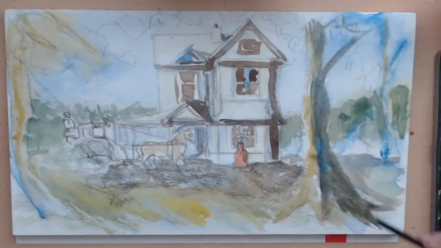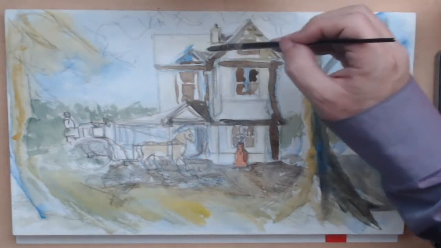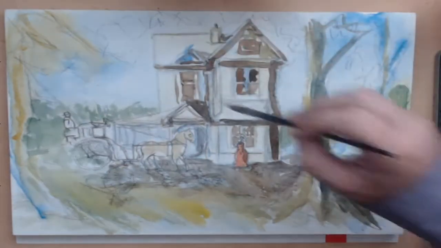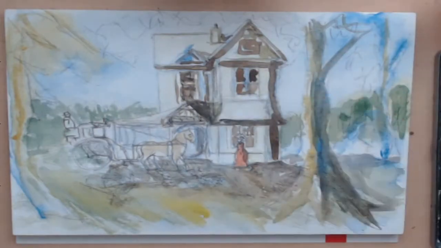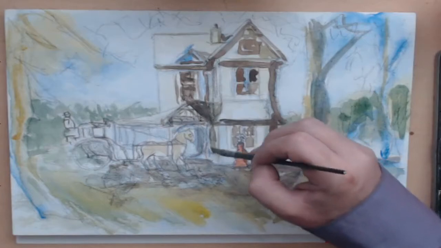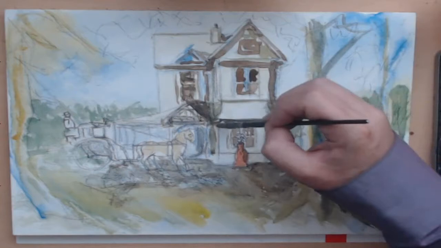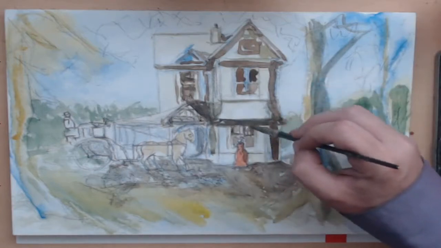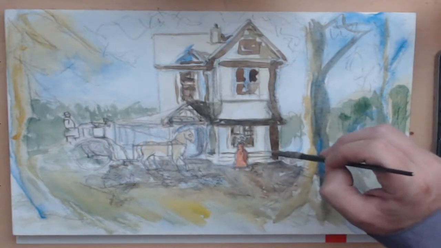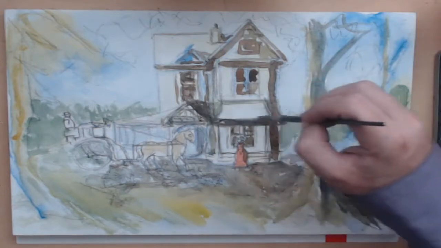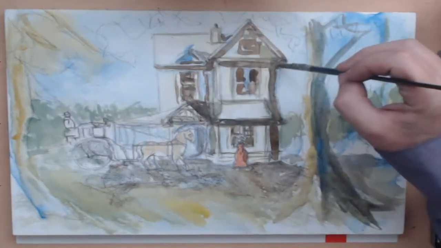As you can see, I'm now putting the darker values into the right hand side of the tree, and the light is obviously coming from above and from the left, so anything on the right hand side will be tending towards the darker side of things, and it's just looking for things like that. And we don't really need to be doing ultra detailed work with it, because if you get the tonal values right, that'll do the work for you.